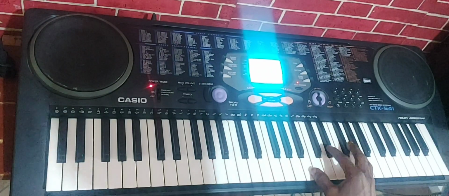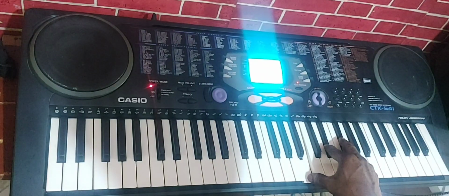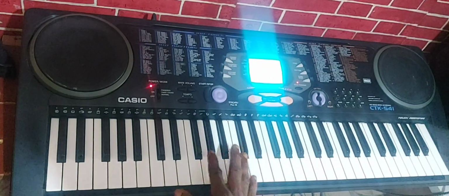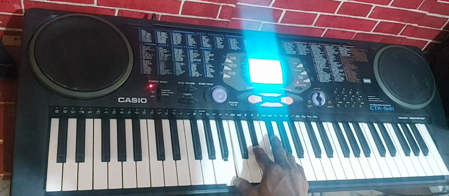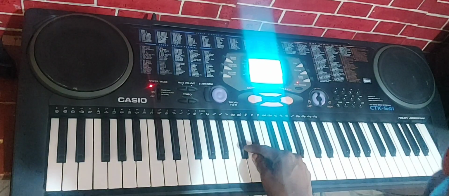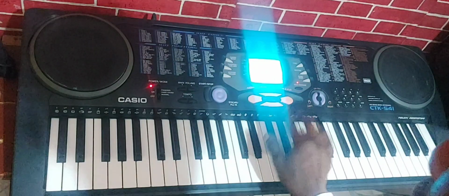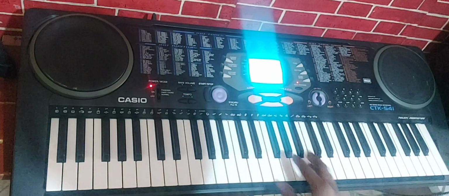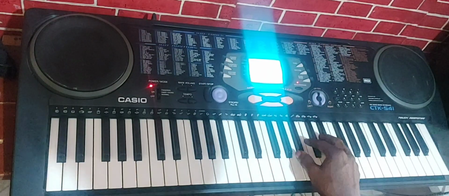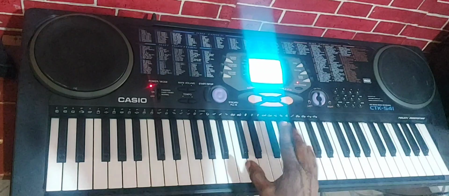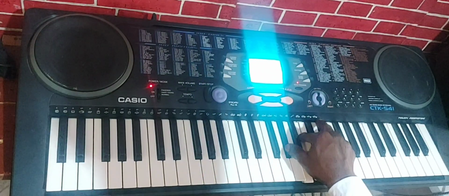And the last key, which is B, our B must be major, which is 1. Let me play it at the lower pitch. So our B must be major. Then our C sharp, which is the 2, must be minor. Our D sharp, which is 3, must be minor. Our E is 4, must be major. Our F sharp is 5, must be major. Our G sharp is the 6, must be minor. So we have 1, 2, 3, 4, 5, then 6.